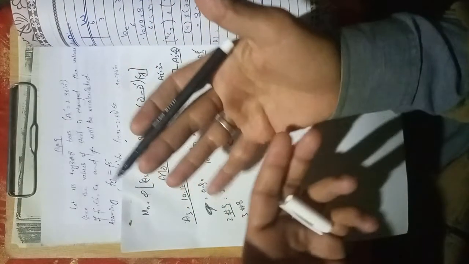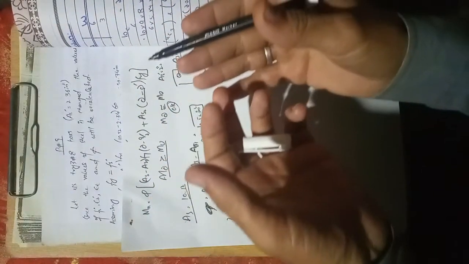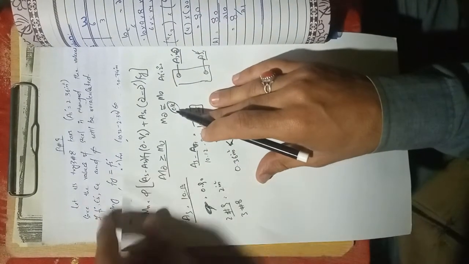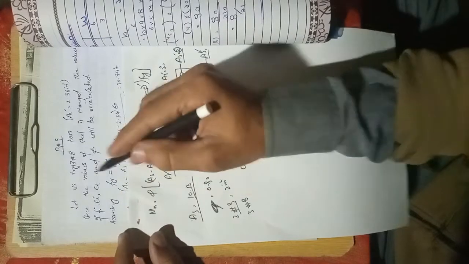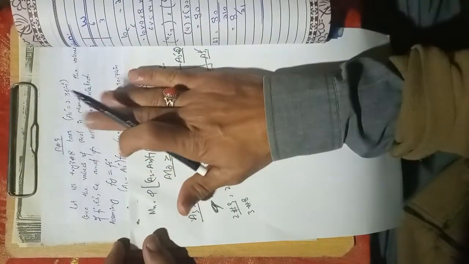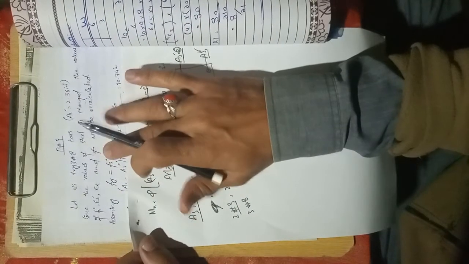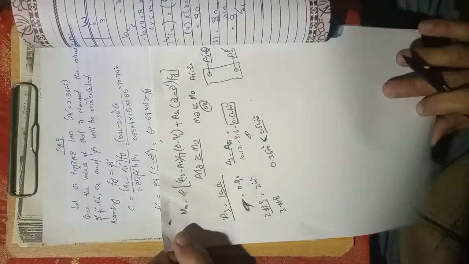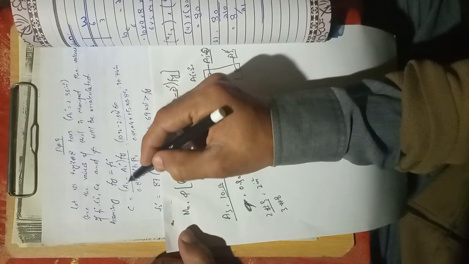Once you increase the value, you have to again check the values of fc, epsilon s prime, fs prime, and epsilon t. So assuming that fy equals fs prime, we have to make this assumption, and calculate the value of c again by the same formula, As minus As prime.